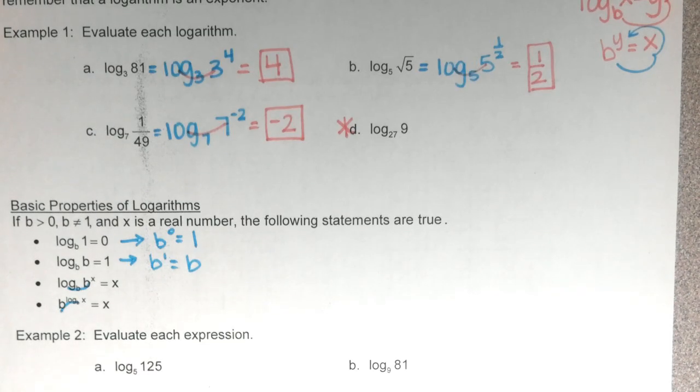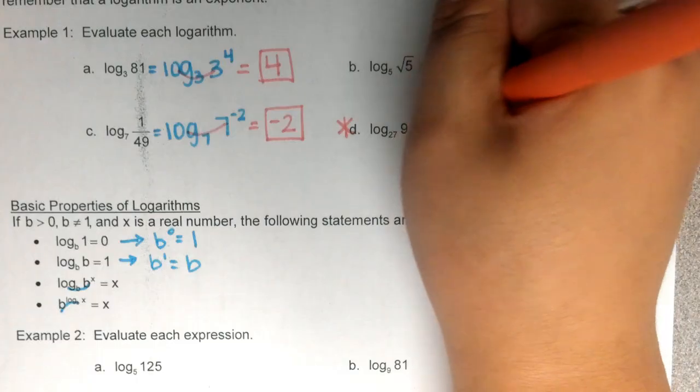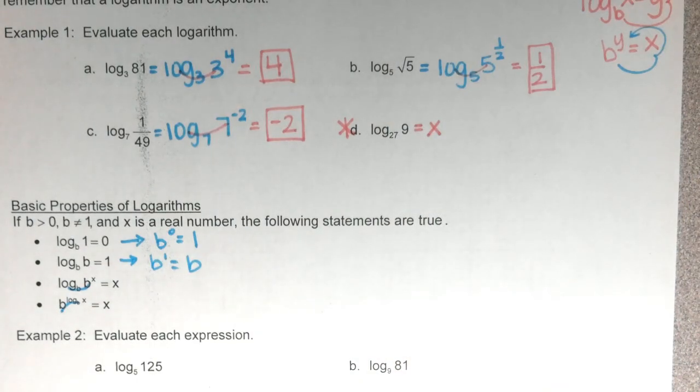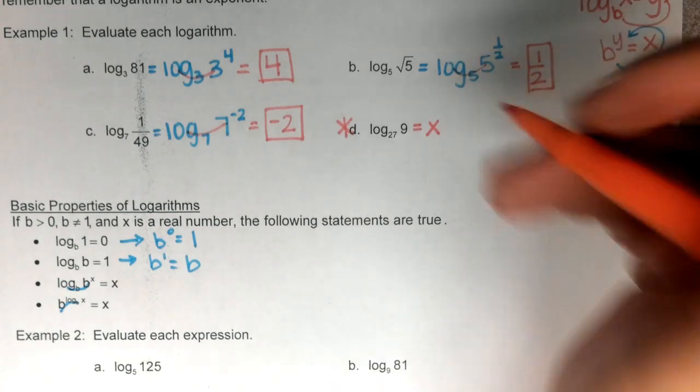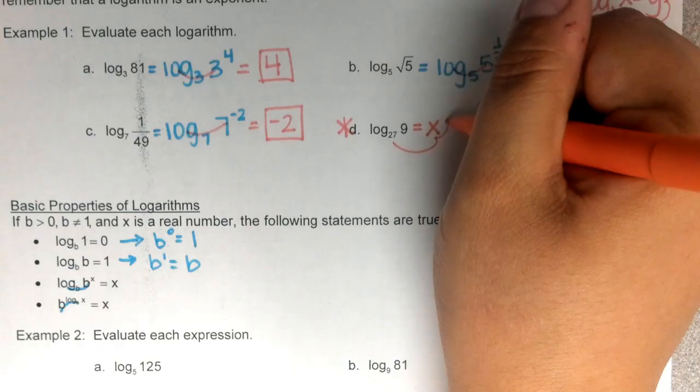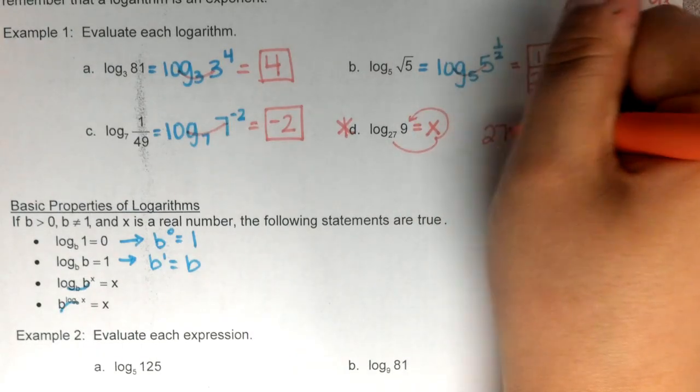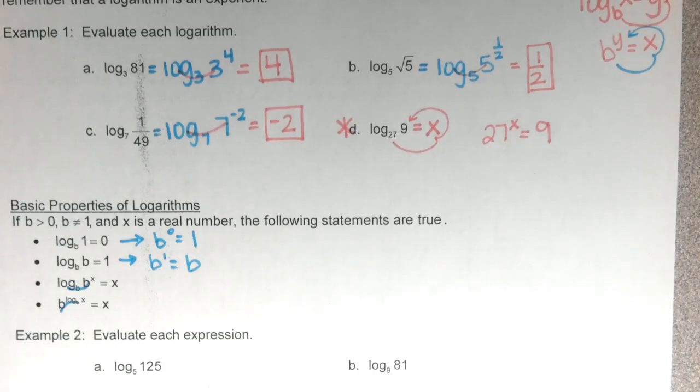Okay. If I have log base 27 of 9, can I turn 9 into a base of 27? No. If you cannot turn it into the base, my suggestion is going to be to turn it into an exponent. So look up. I'm going to make this equal x. How do I turn this into an exponent? What's my base? 27 to the x equals 9. I just turned that into an exponent. We just took a test on this. How do I solve for x?